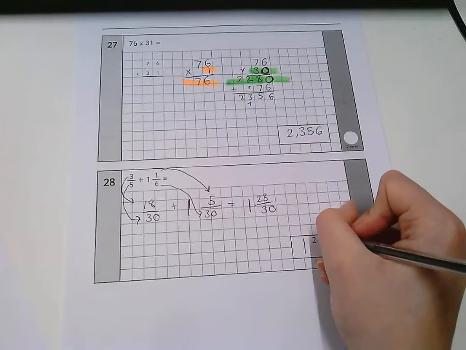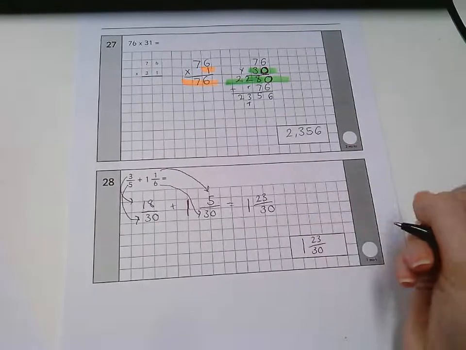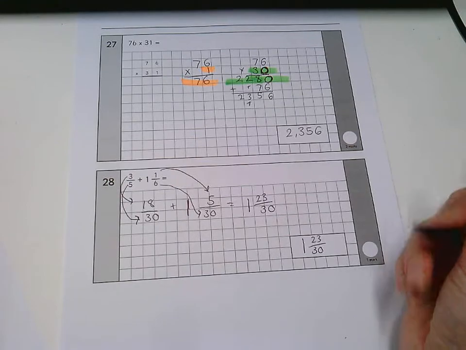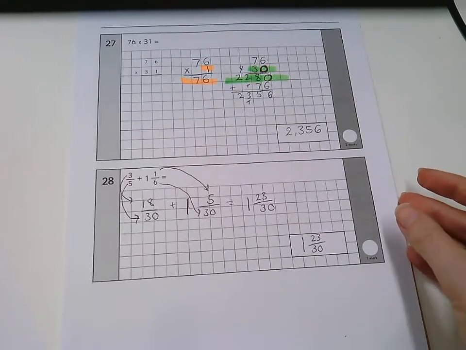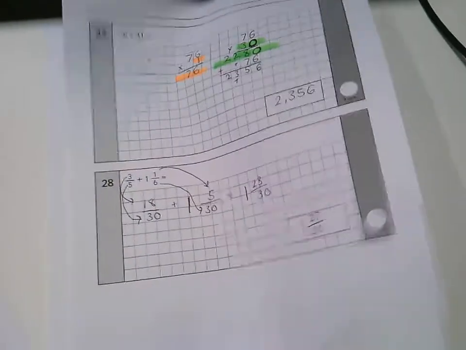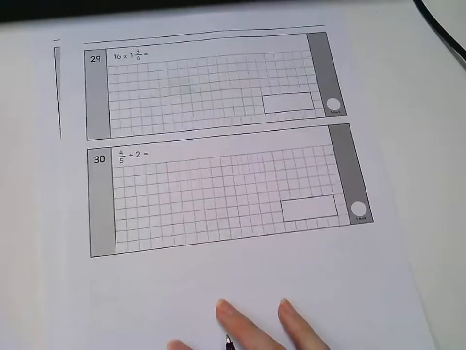Can we simplify? No, because 23 is a prime number and 23 is not a factor of 30. There we go. Right. We are very nearly done. Last few to go through. 29 then.